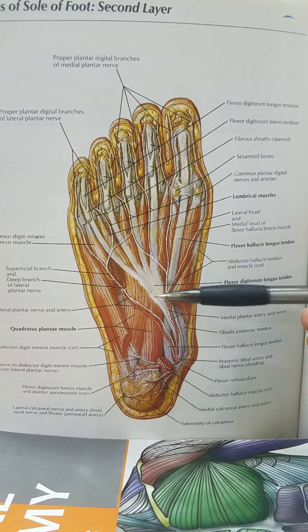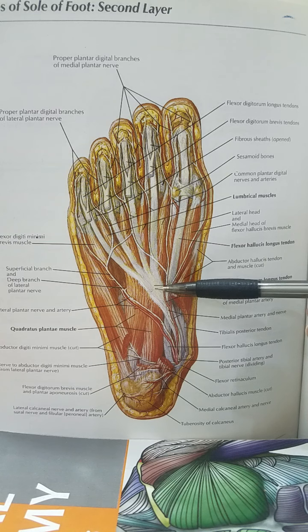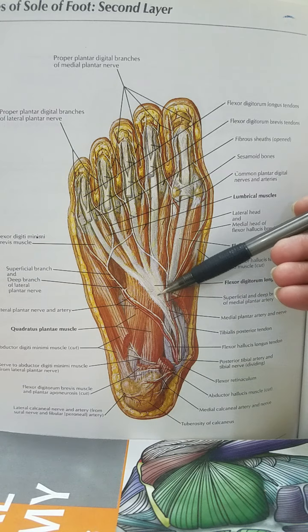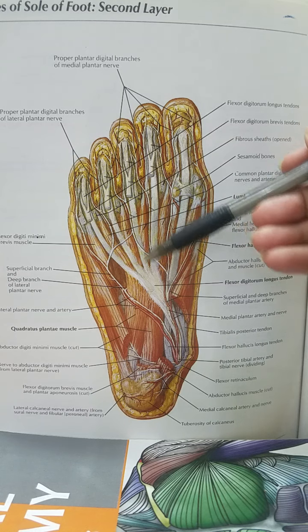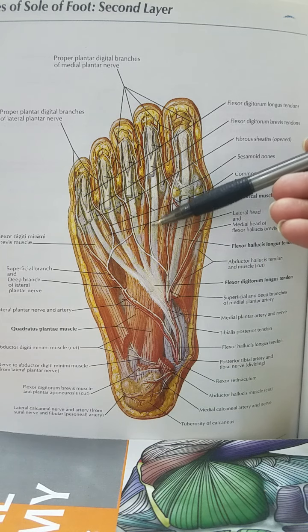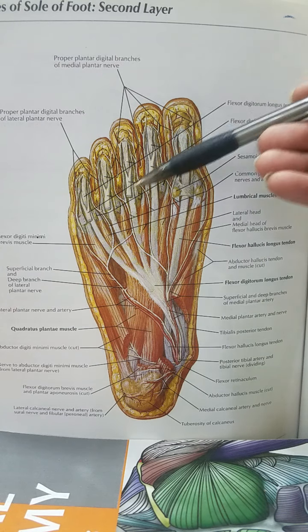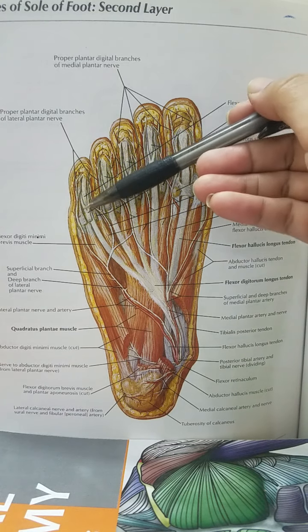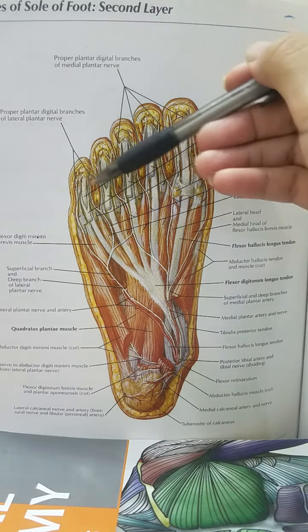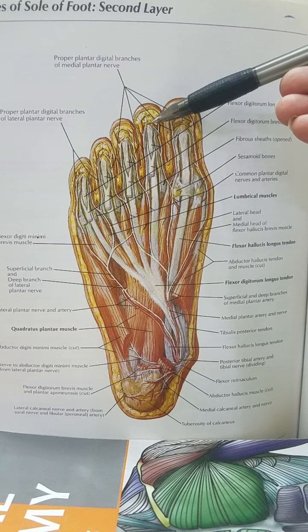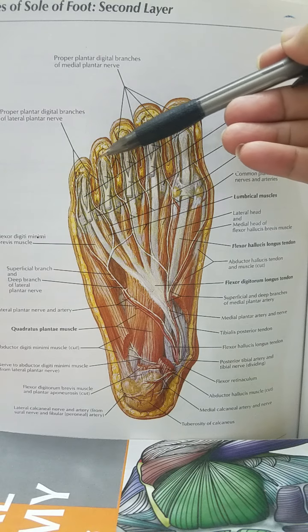So this diagram shows you the Flexor Digitorum Longus tendon in the sole of the foot, right? Here it is splitting into 4, and these 4 tendons are then traveling all the way to the lateral 4 digits and getting inserted into the bases of their distal phalanges.